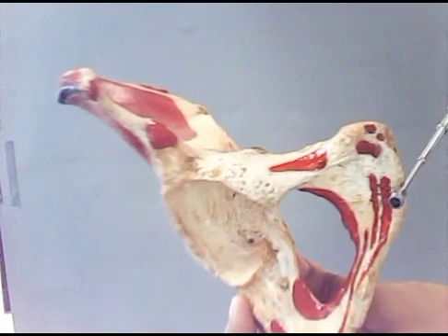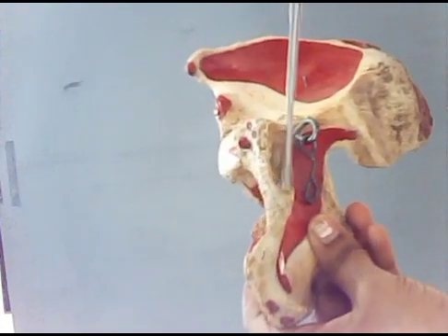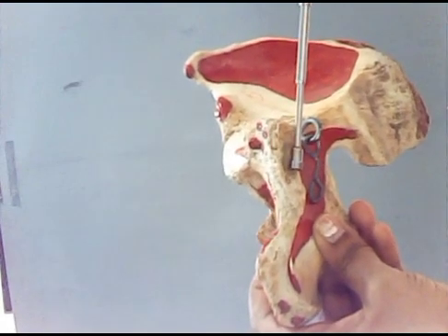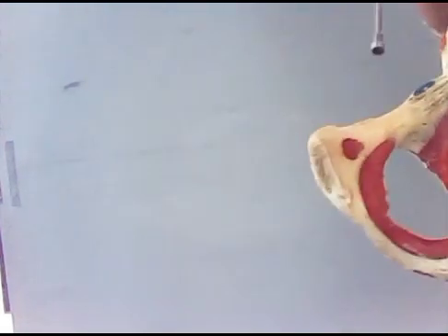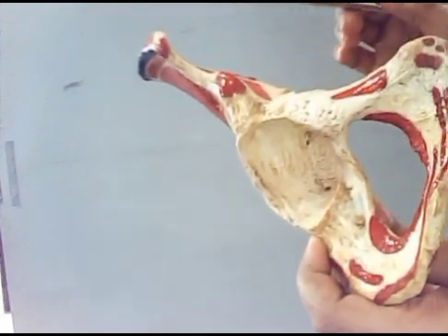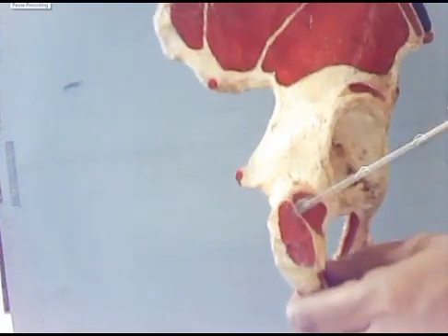Now the body of the pubis has an anterior surface and a symphysial surface, which articulates with the symphysial surface of the pubis bone on the other side to form the pubic symphysis, and this posterior is the pelvic surface of the pubis. This is the pelvic surface of the pubis. That is about the pubis. Now this is the ischium. This is called the ischial tuberosity.